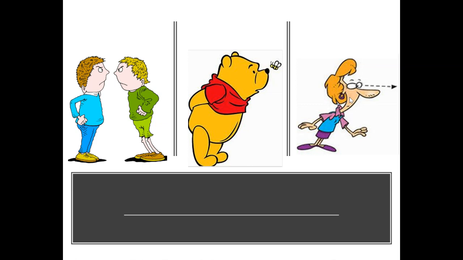So, how are these pictures the same or similar? They all show staring. Stare is the root word, and then they took the E off and made it ing.